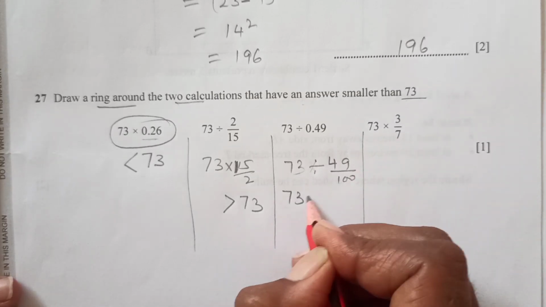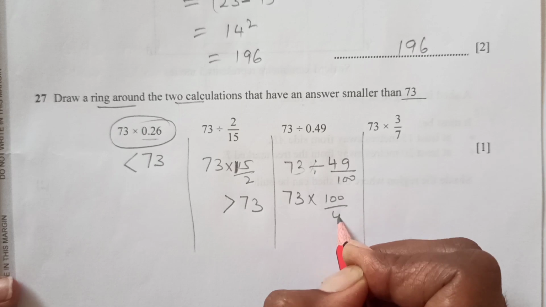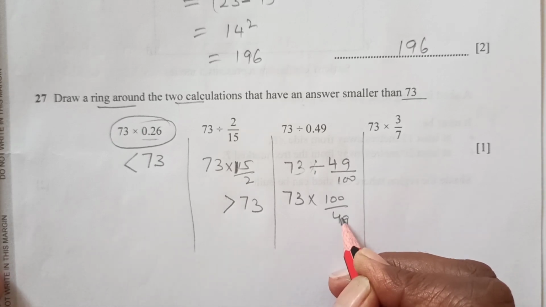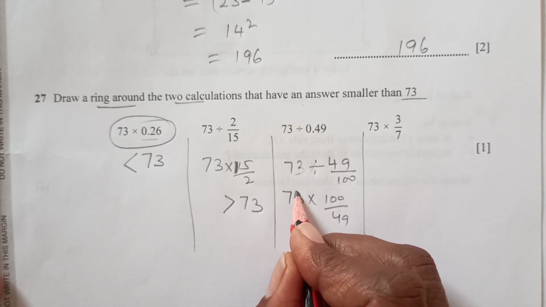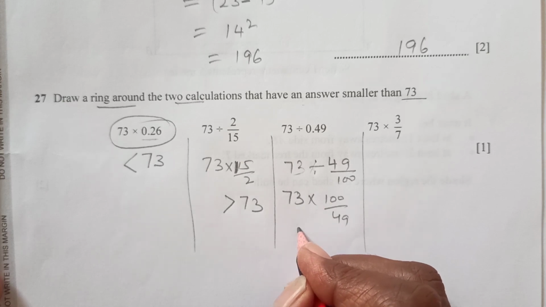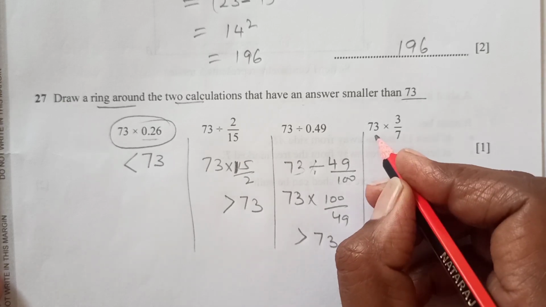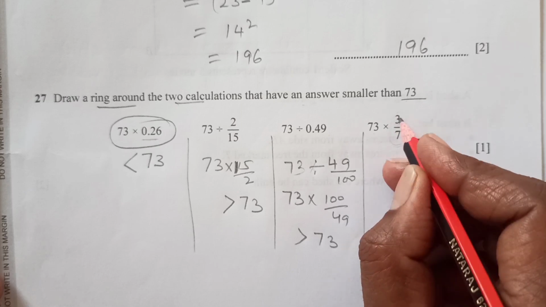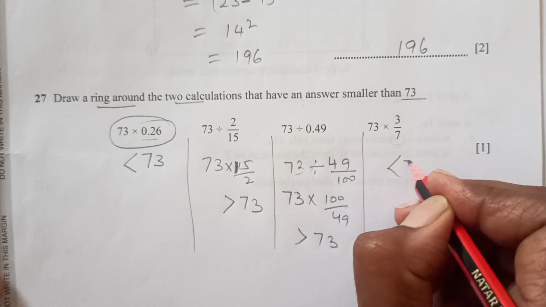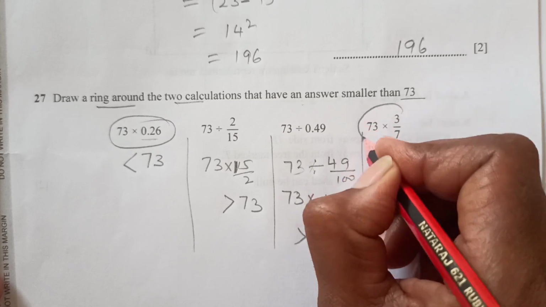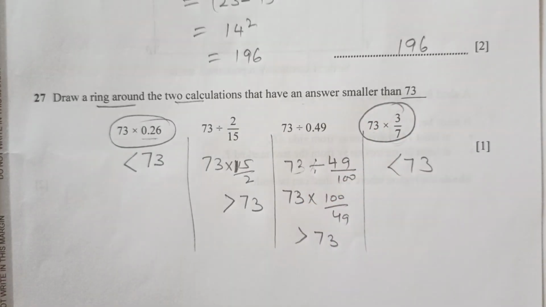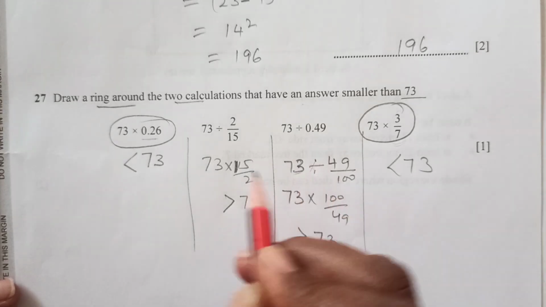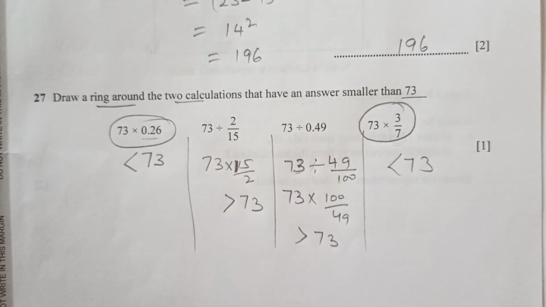So 73 times 100 over 49. 100 over 49 is also greater than 1. So that means you're multiplying by a greater number, so this is also going to be greater than 73. Now this one, 73 times 3 over 7, is smaller than 1, so this is going to be less than 73. So we have these two calculations. You see, you have not actually calculated, but looking at the multiplication and division, you can decide.